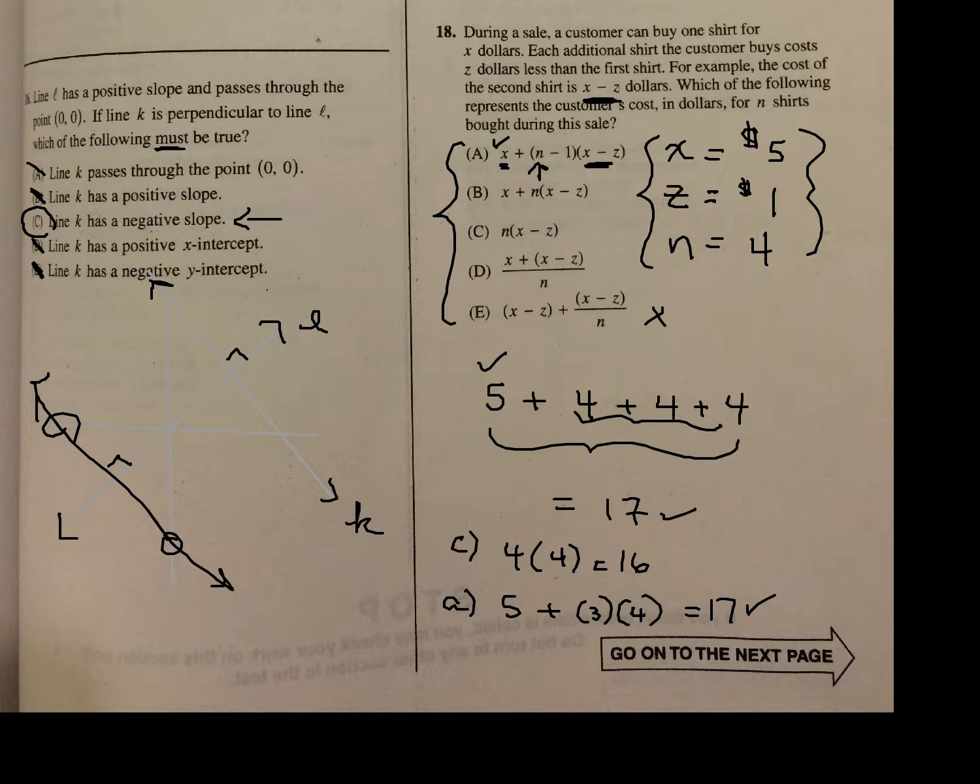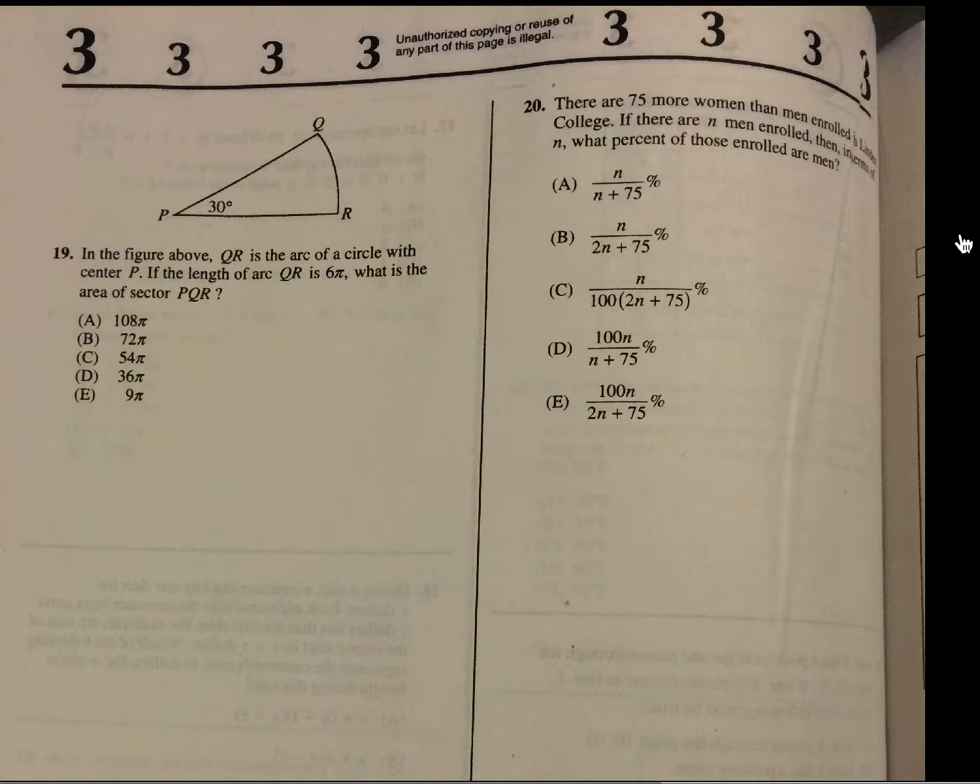If my computer will move me there. Hold on one second. Oh, wait a second, I have to go. I think I have another page. There we go. Okay, last ones.